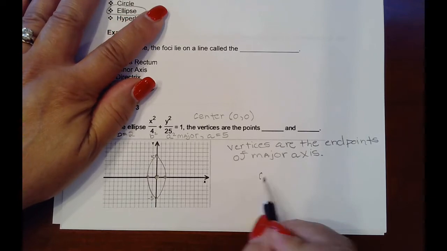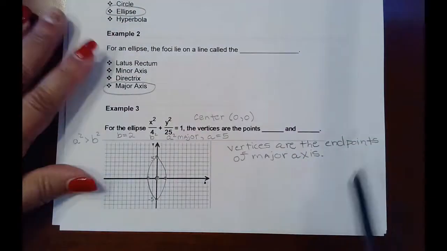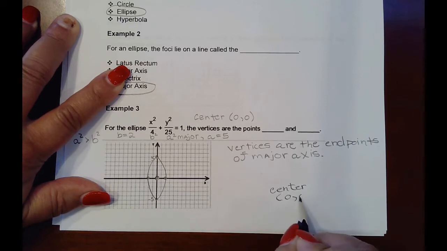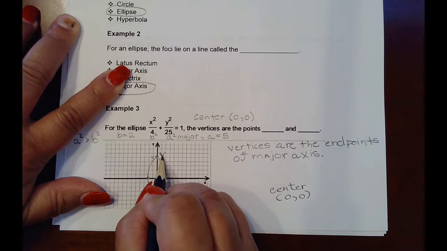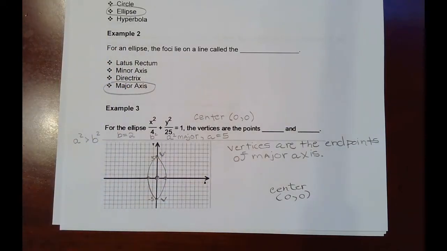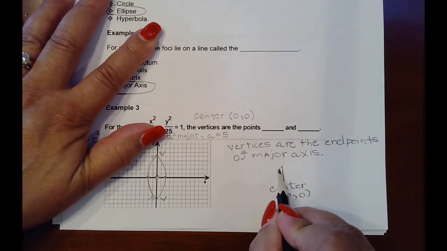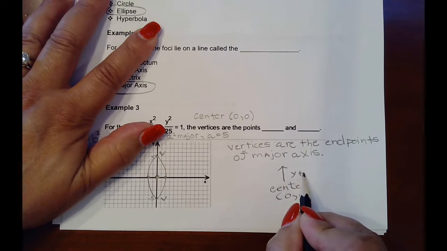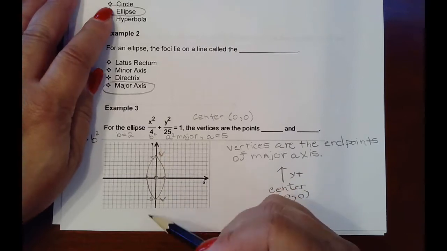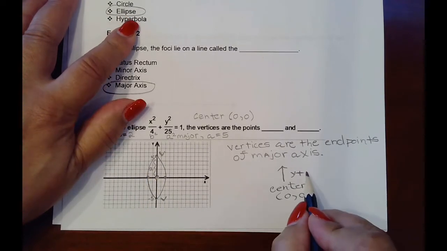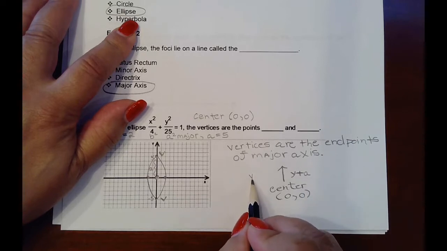So if you're at the center, I'm going to lower this just a little bit. Your center, you already know, is 0, 0. You're trying to get to the vertices, which are these endpoints. So you have to practice understanding, just like we did in the last section, when I'm moving up and down, what coordinate am I impacting? You are impacting the y coordinate whenever you're moving up or down. So if you're moving up, you're going to add whatever the a value is. Remember, major axis is the y-axis. It is associated with a distance called a. That distance is 5. So when I say that I'm moving up a units, I'm moving 5 units up.